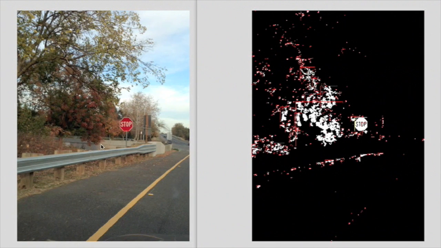This is an example of a particularly tricky case that was encountered with all these red trees. The red leaves create several different regions that have to be tested.